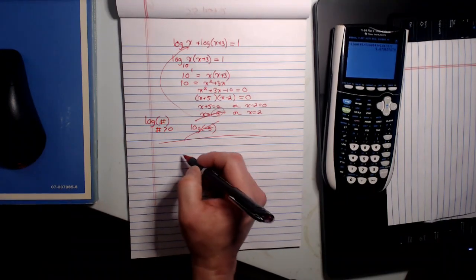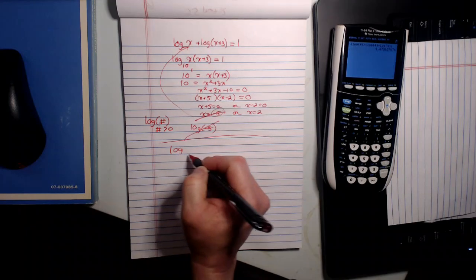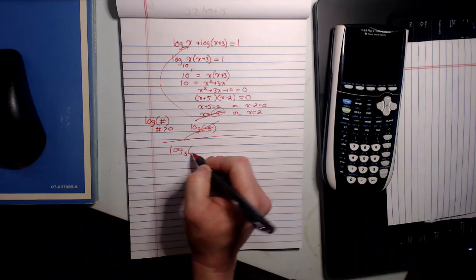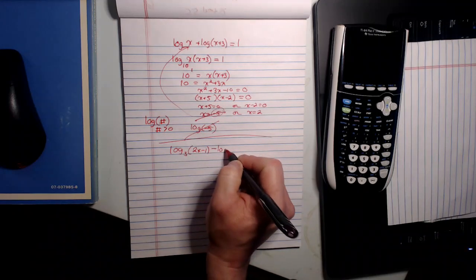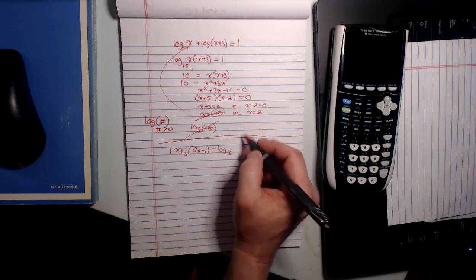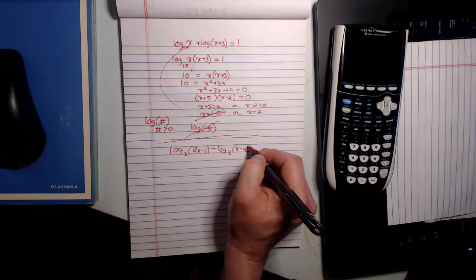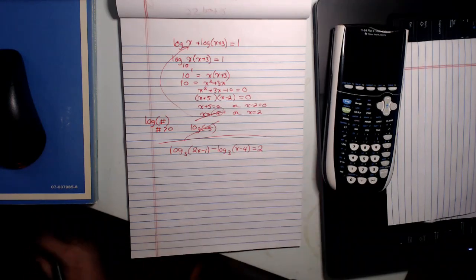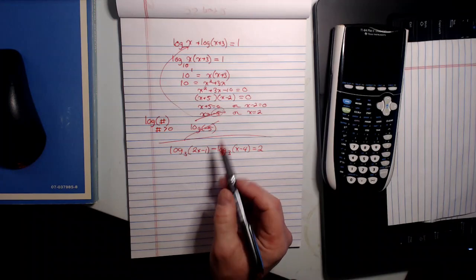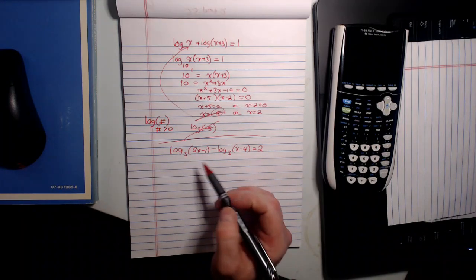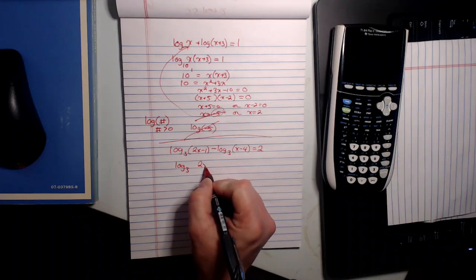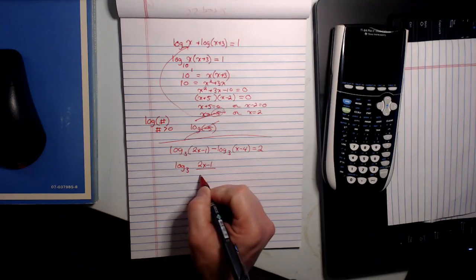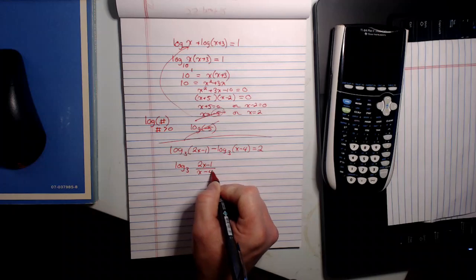All right, another example. So here we go. Another log equation. I'm going to use my quotient property to write it as log base 3 of 2x minus 1 over x minus 4.